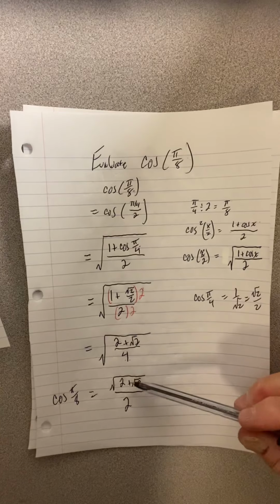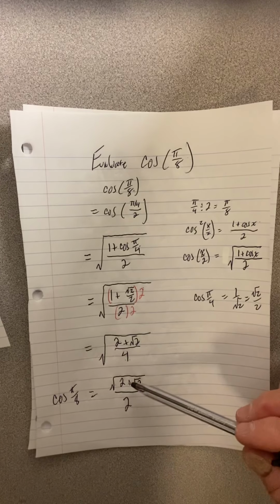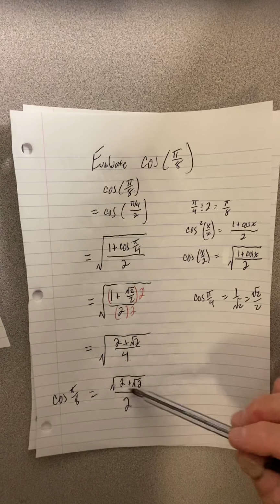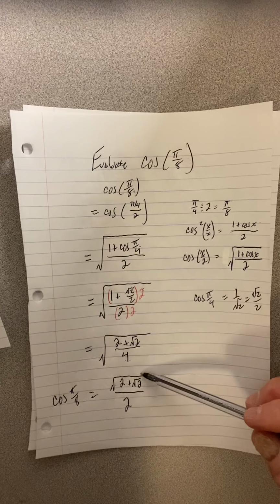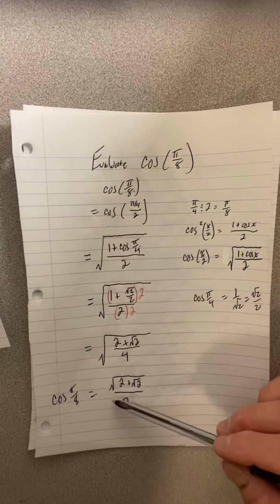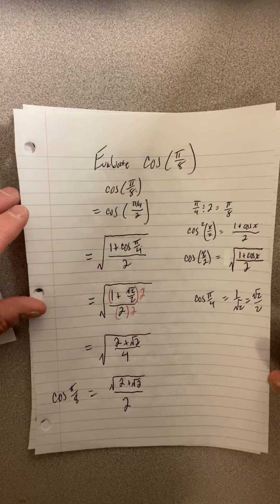And this is considered a beautiful expression. I mean, look at it for a minute. Look how we have all these nested 2's. We have square root of 2 inside a square root of 2 that's added to 2, and that's all over 2. It's kind of beautiful.